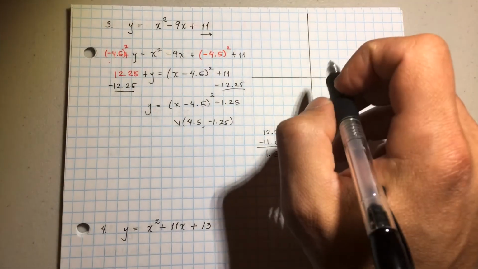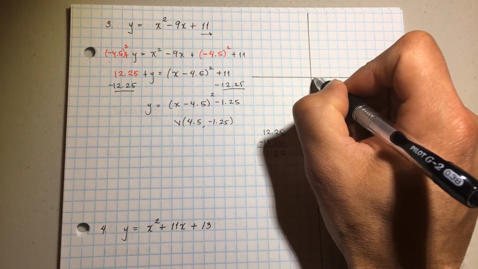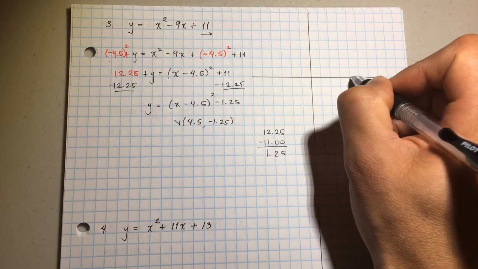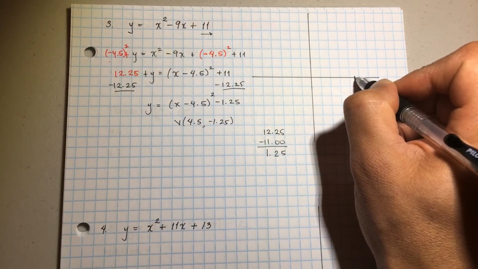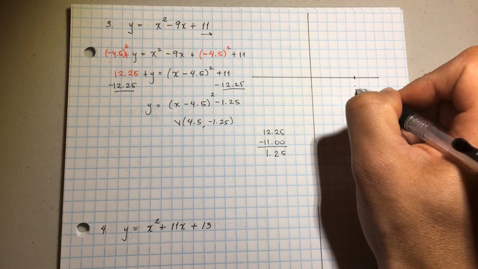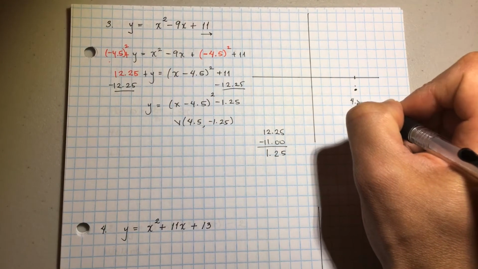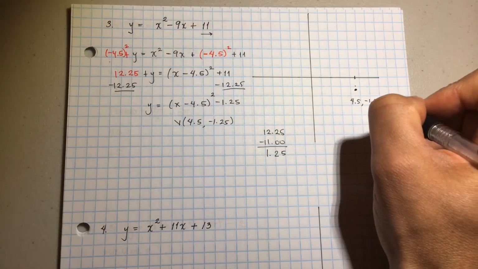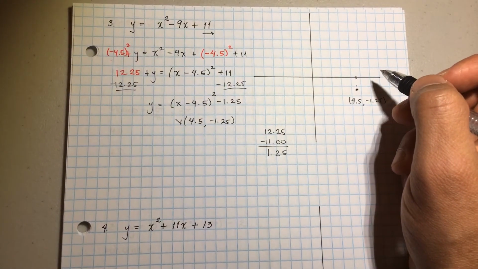So now, excuse me, we're going to go over here. 4.5, 1, 2, 3, 4. Mitad es acá. Okay. And then down negative 1.25. Uno está acá, a lo mejor acá. Right here. And that's my point. Entonces ese es el vértice. Negativo 1.25. Y podemos hacer lo mismo igual.